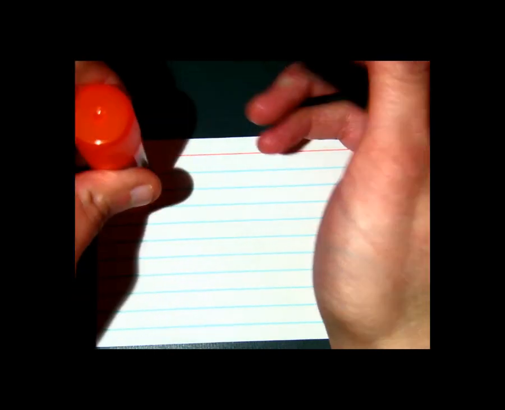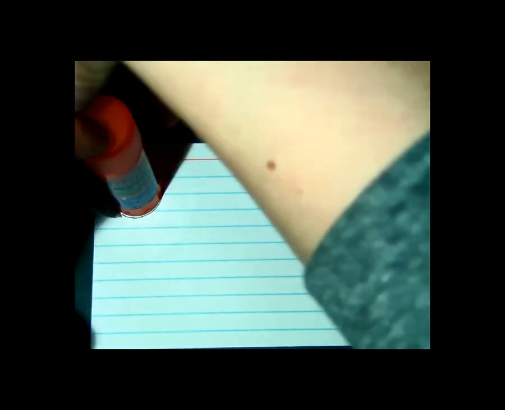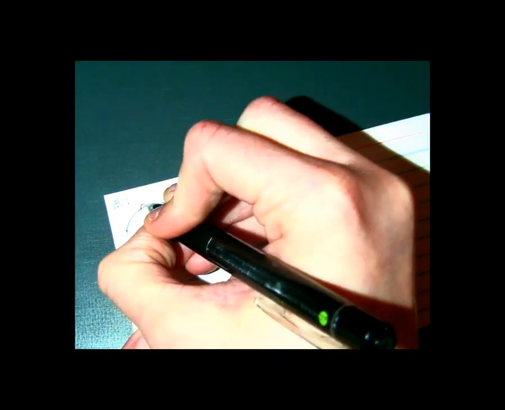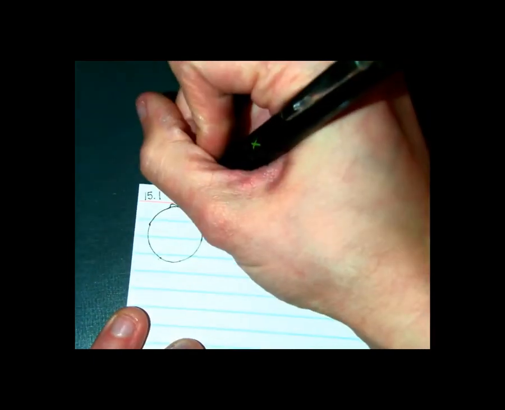All right, take your glue stick and draw a circle. You could be like me and mess it up a little bit, but if you can freehand it amazingly, then go for that.